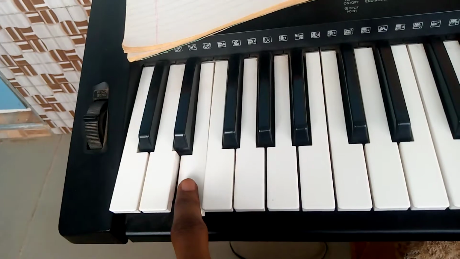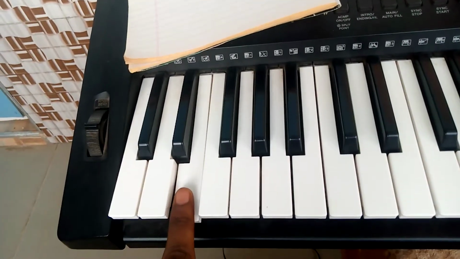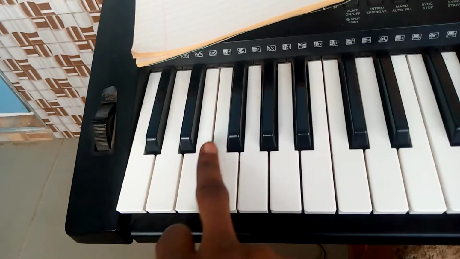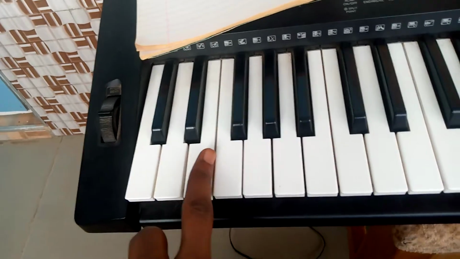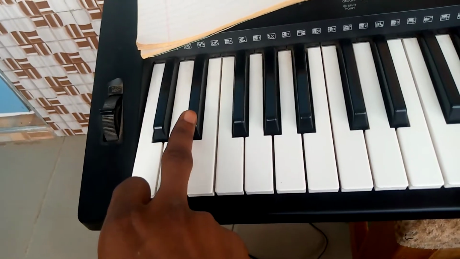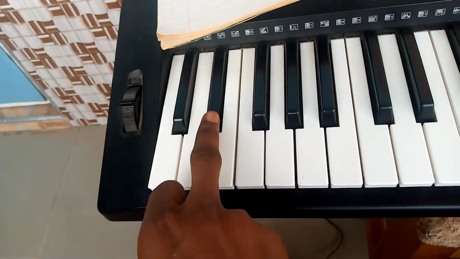We come to E. You see that here is flat, there is nothing here. It shows that there is a flat key available. It's very simple: you go back and take the black key in C, and you take it for the E. Now it becomes E flat, right?